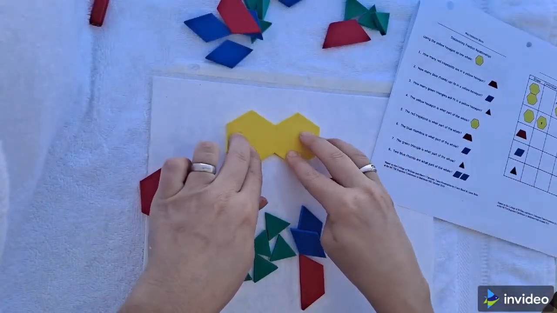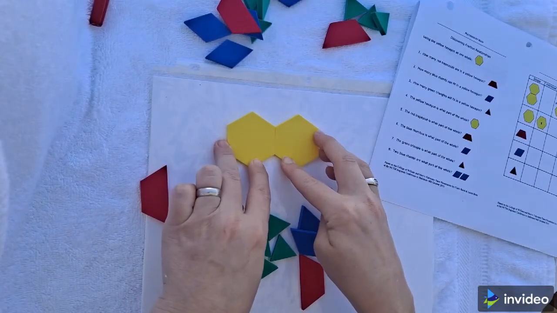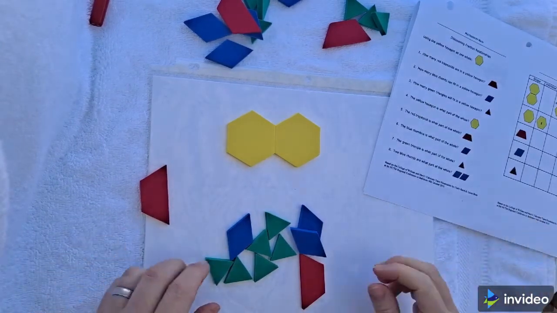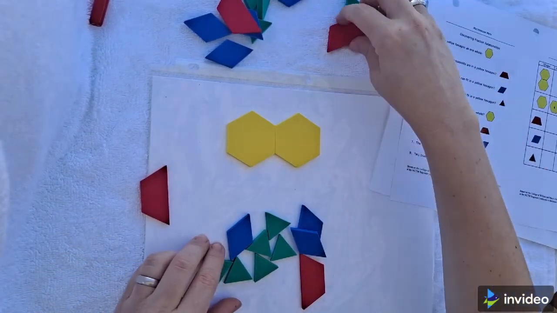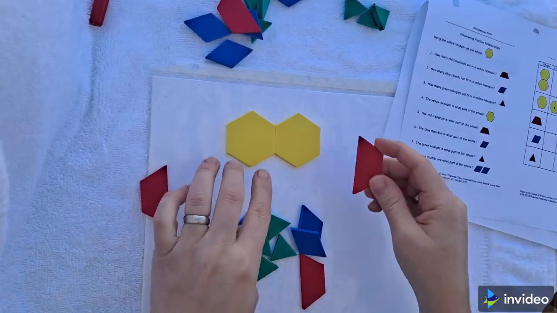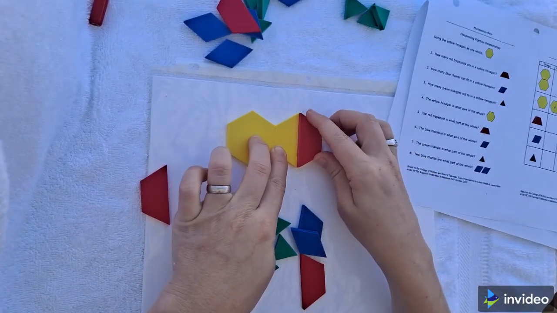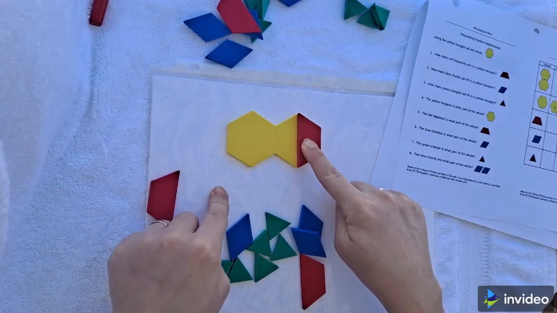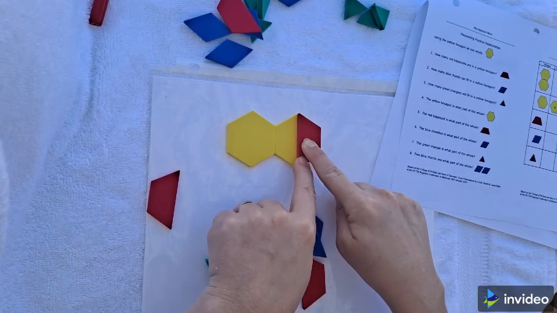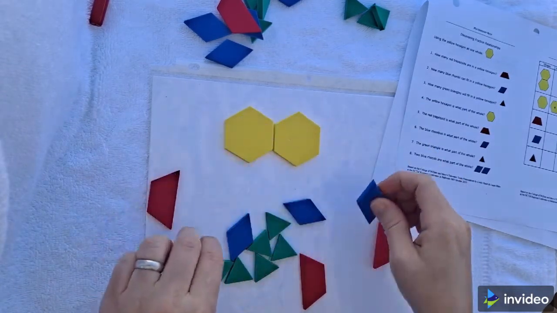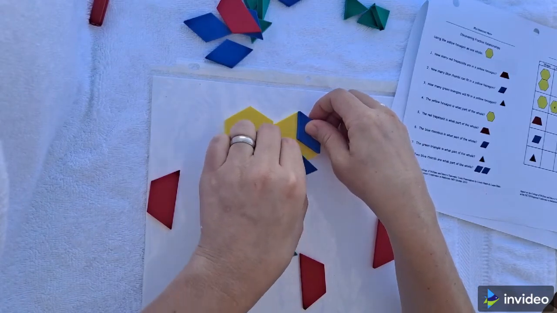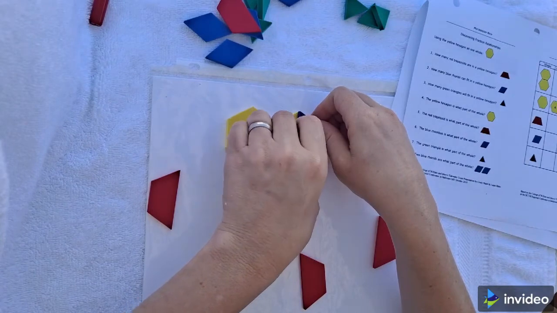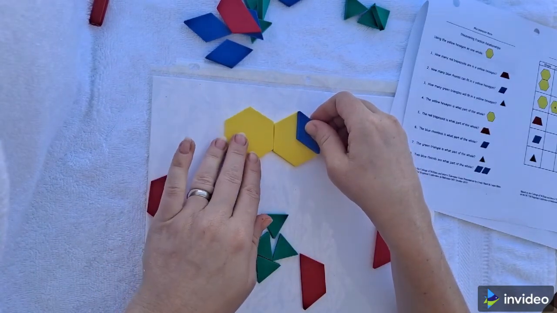So if this whole shape here, if we put the 2 hexagons together and that is the new one, then you could say, okay, if that's the new one, then what is the red trapezoid? Well, the red trapezoid is now one of 4 equal parts, and therefore it's 1/4, right? And the rhombus is now one of 6 equal parts, and its name is 1/6.